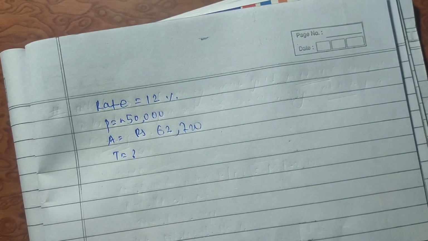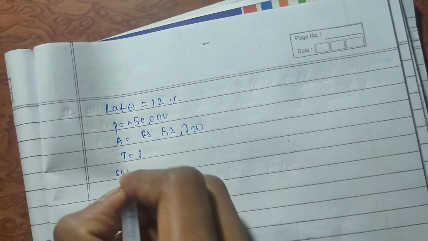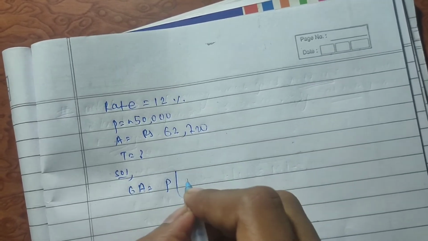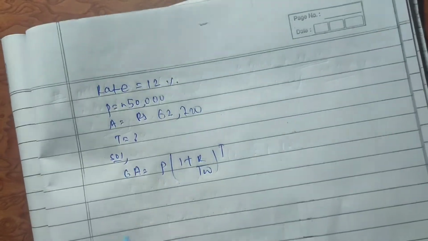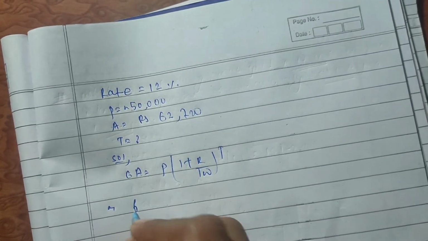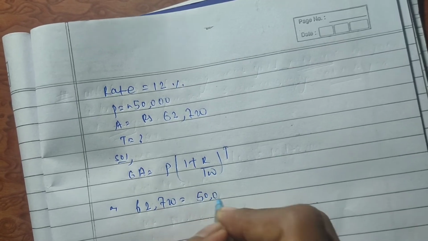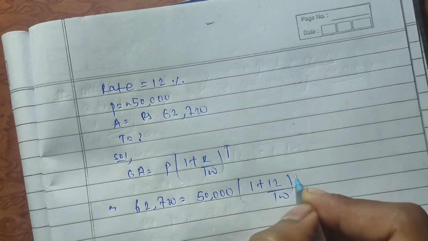In this question we can find by using compound interest also and compound amount also, but for simplicity I will do it for the compound amount. So here, solution: compound amount, we know the formula, that is P into (1 plus R by 100) power T. The compound amount is 62,720 and the principal is 50,000, and the rate is 12 by 100, power t.